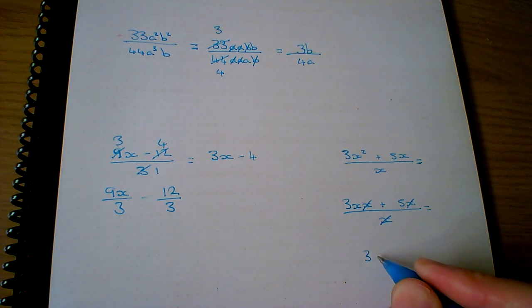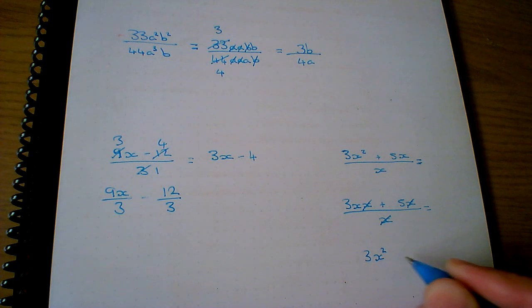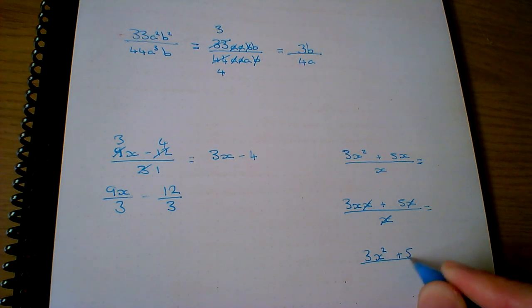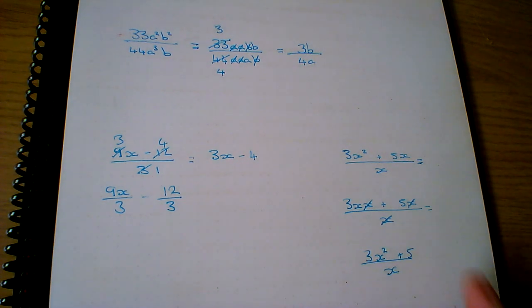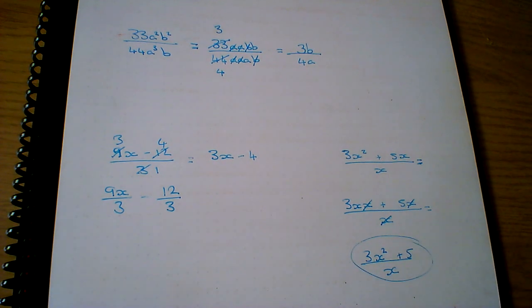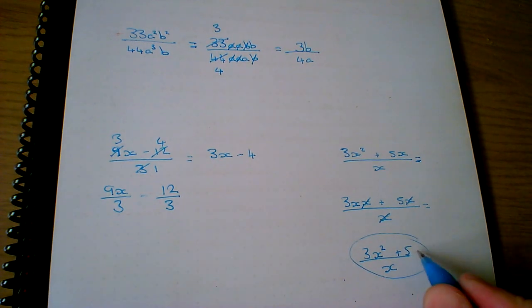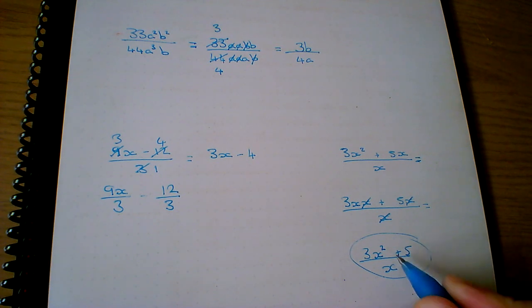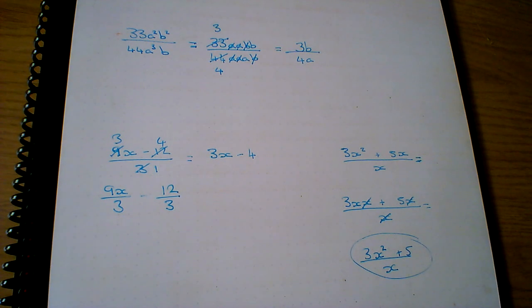Okay, I could not cancel anything, for example, if I had 3x squared plus 5 over x. There is nothing to simplify in this one here because there's no x with the 5. This term here is not divisible by x. There's nothing to cancel here, so it would just stay as that in its simplified form.